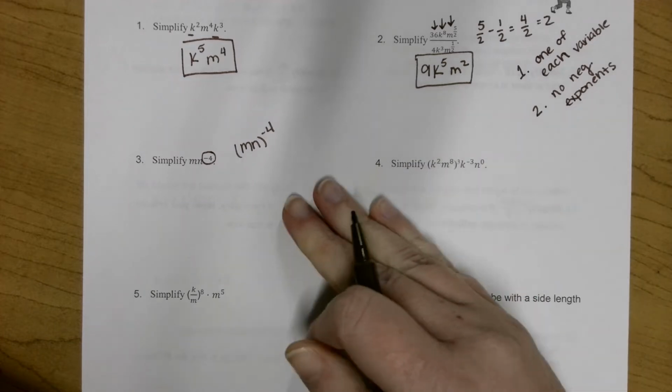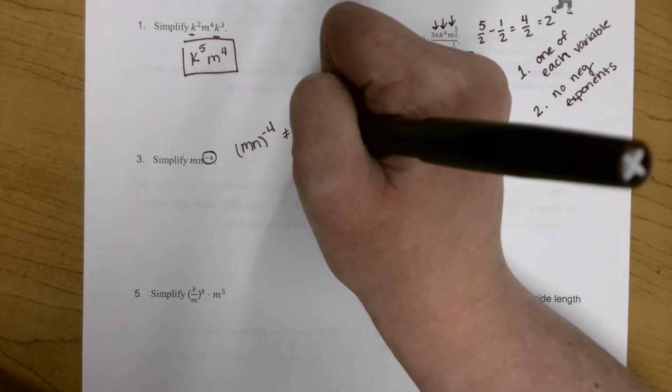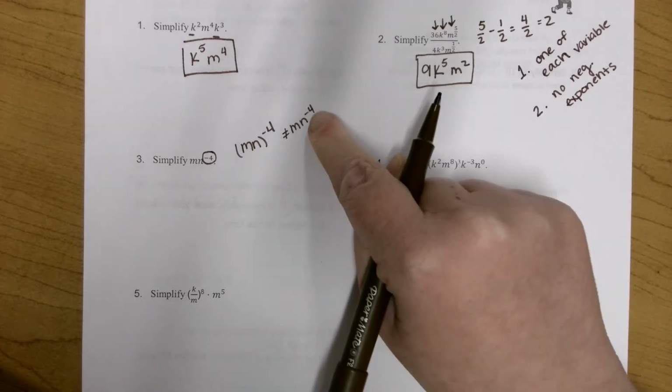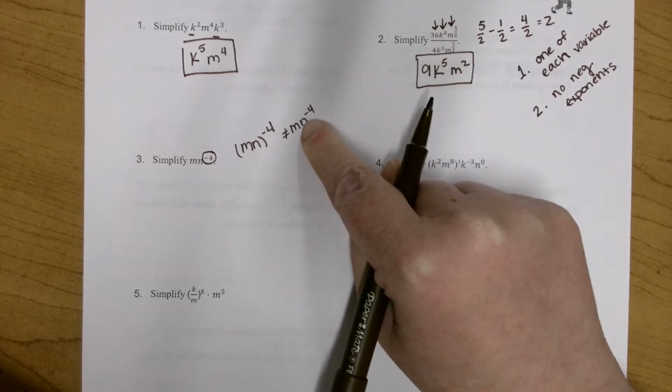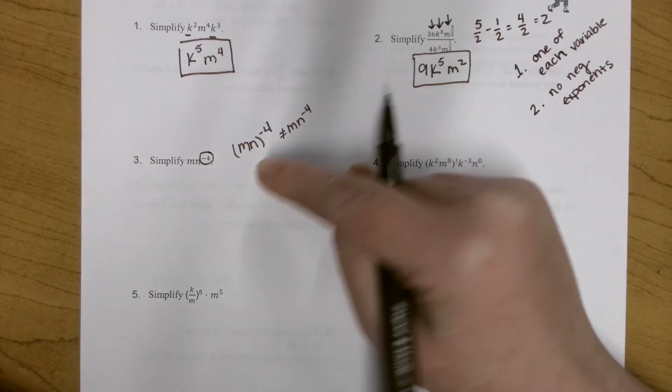It would have had parentheses with negative 4 on the outside. This is not the same thing as this. Here, the negative 4, the exponent is only with n. Here, the exponent is applied to both m and n.